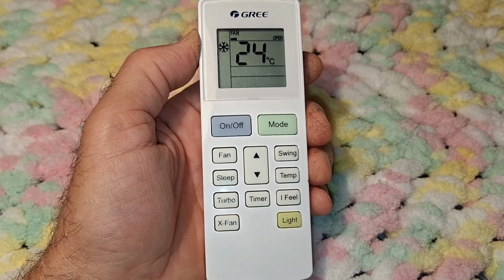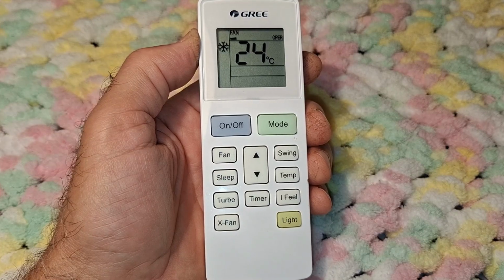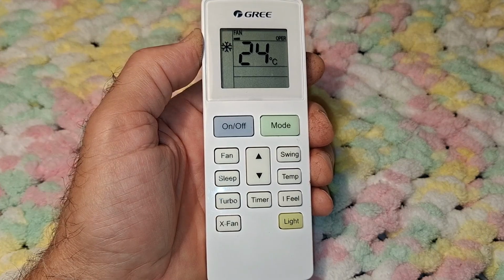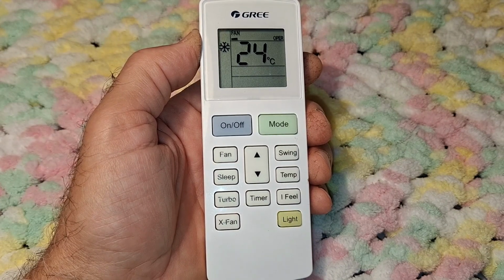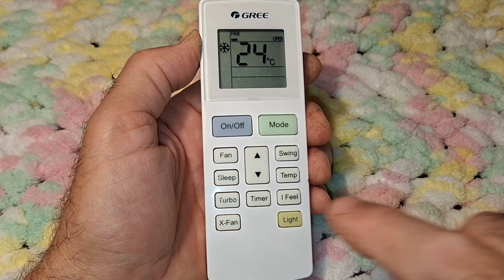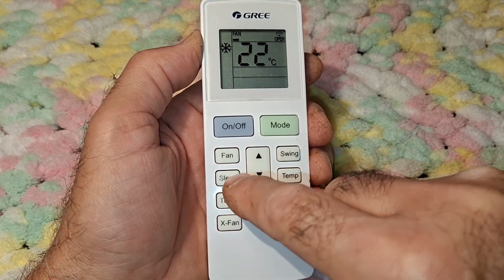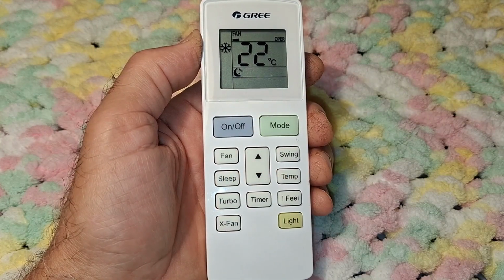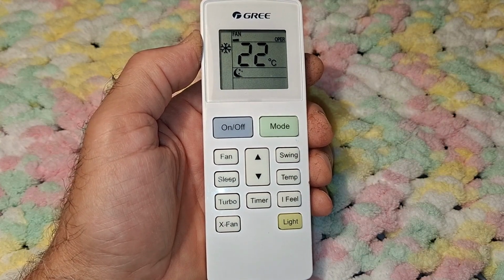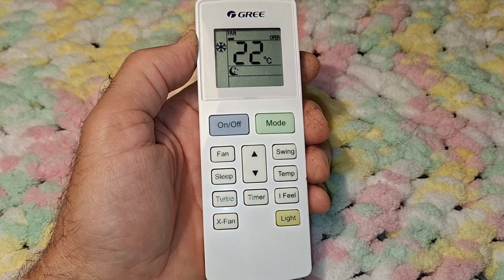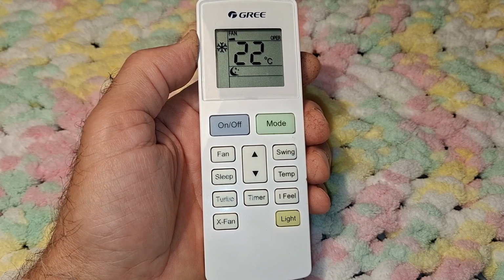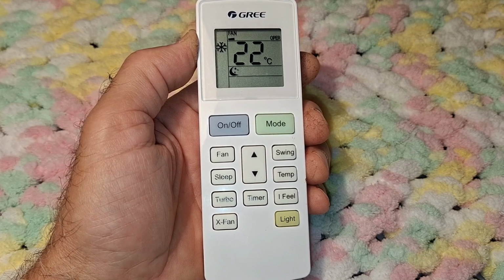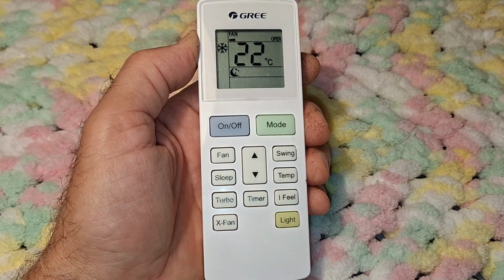Sometimes, when the weather is too hot, users set the temperature to 22 degrees Celsius. Sleeping in a room with such a temperature can cause a cold. To prevent this from happening, you need to press the sleep button. When this button is pressed, a crescent, moon, and stars appear on the screen. In the sleep mode, the air conditioner will raise the temperature by 1 degree Celsius after 2 hours, and again by 1 degree after a few hours. To exit this mode, you need to press the same button again.